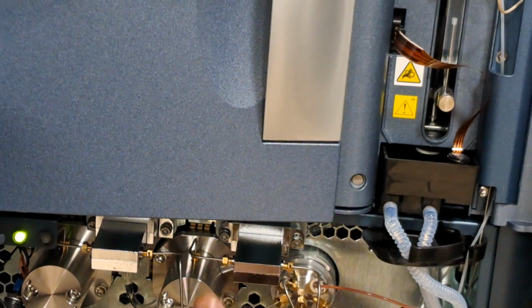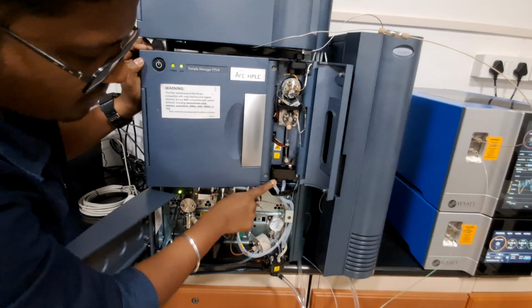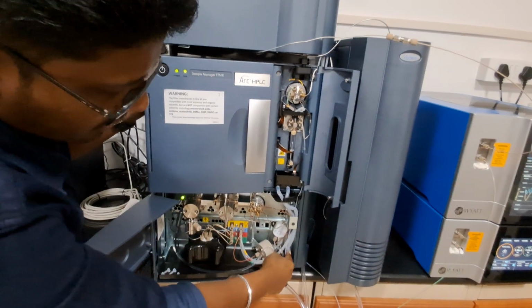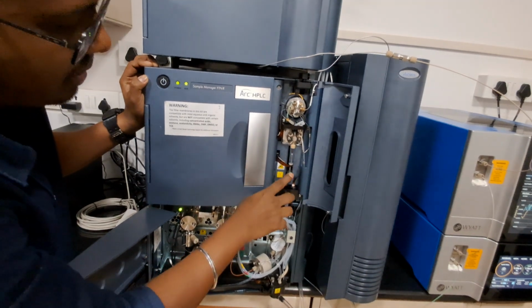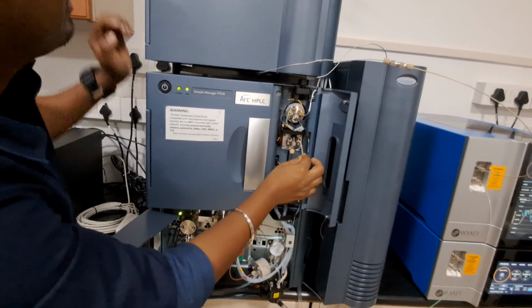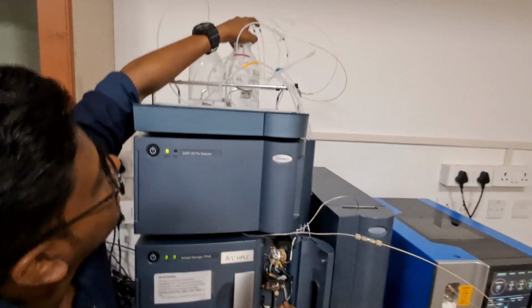Out of 7 lines, the 5 lines have been completed on the pump side. For the other 2 lines, the needle wash has happened, and the flow has gone through this. Correct. The next one is the syringe wash. The syringe wash will be this line, the cream color line.